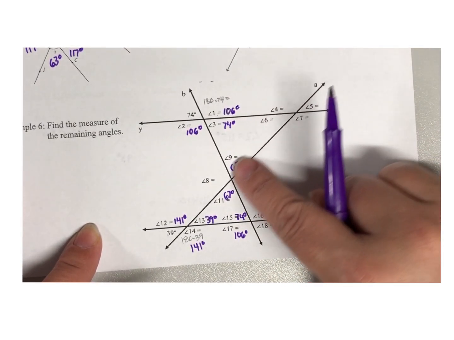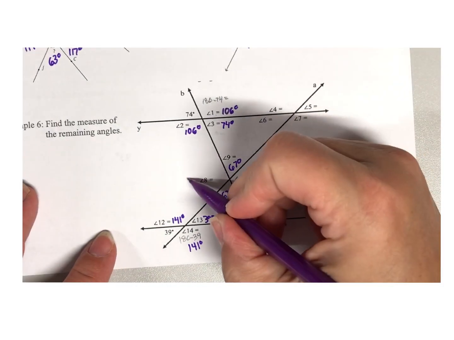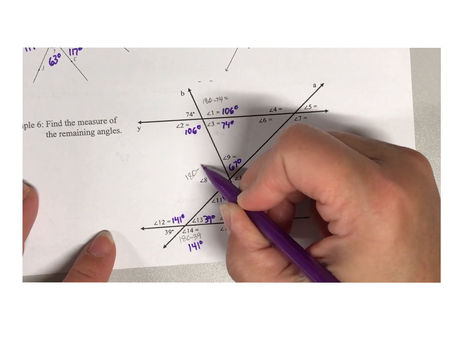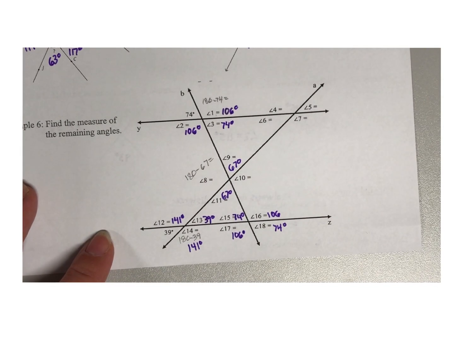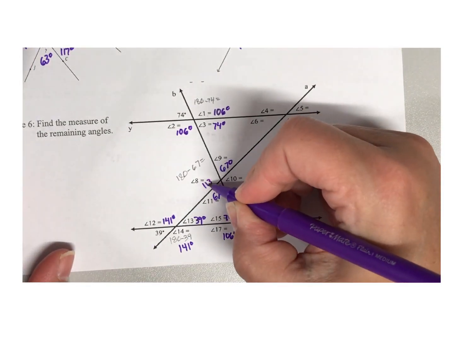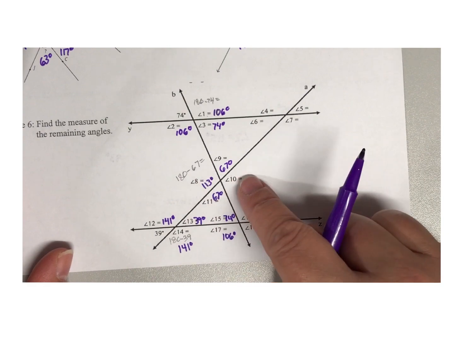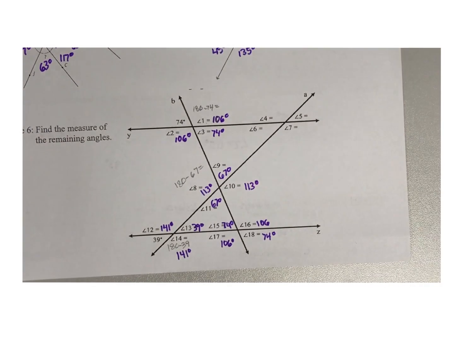And then this one here makes a straight line. So to find angle 8, I'm going to say 180 minus 67 degrees. So 180 minus 67, that makes angle 8 113. Vertical angles across from it is also 113. Okay?